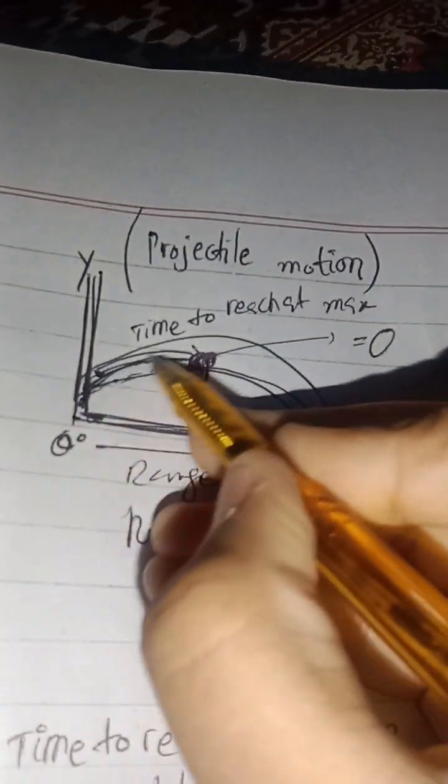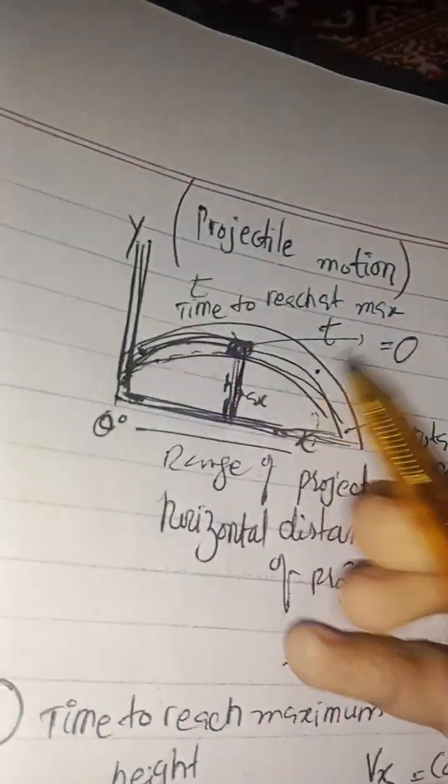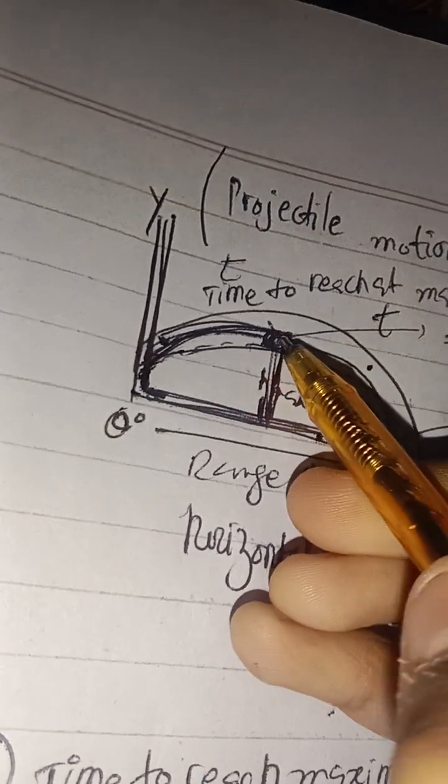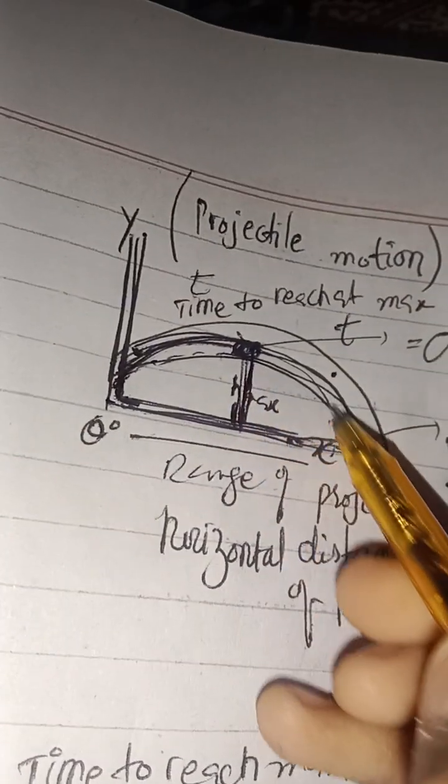If we consider the time to reach the maximum height as t, then the total time is t plus t, which is 2t.